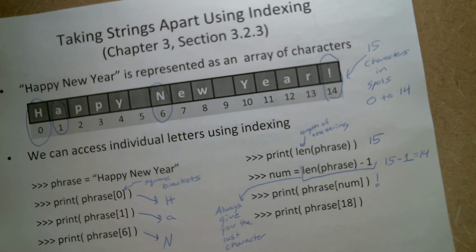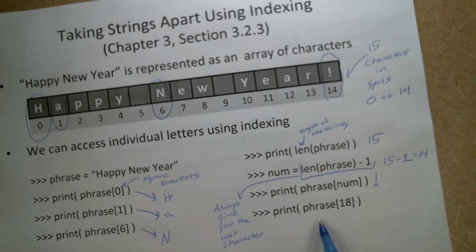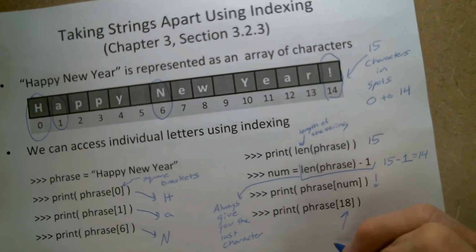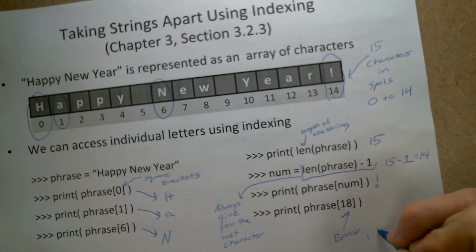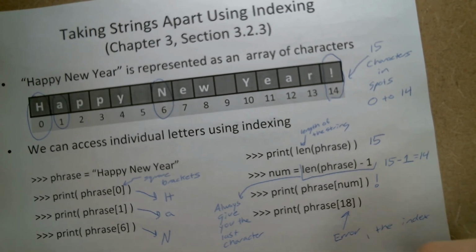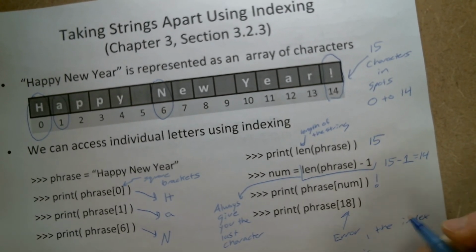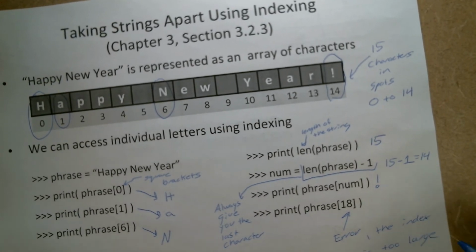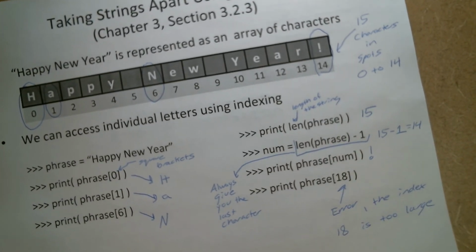All right. If you print phrase 18, that's actually going to give you an error. The index 18 is too large. All right, so that's not going to work.